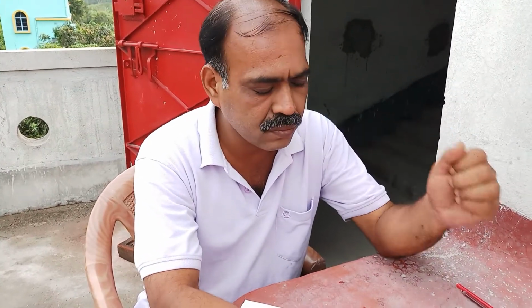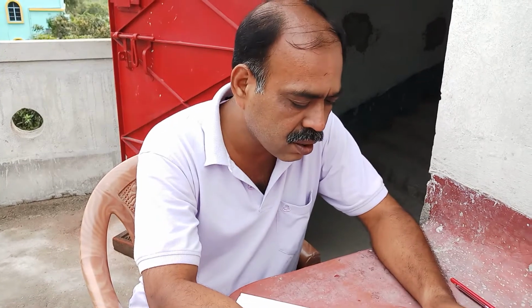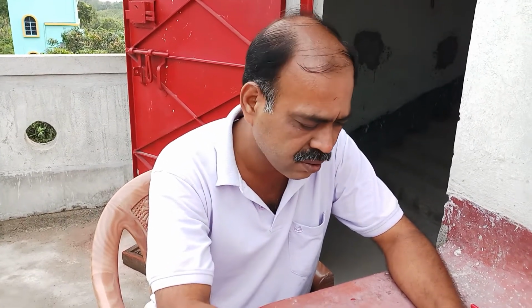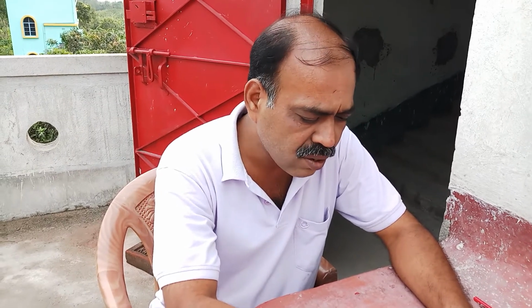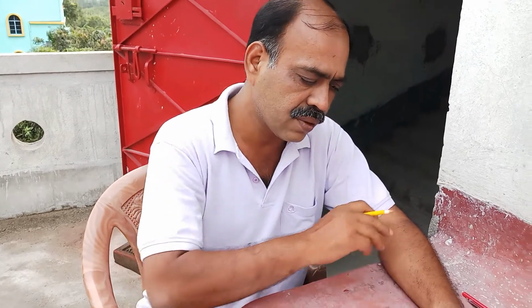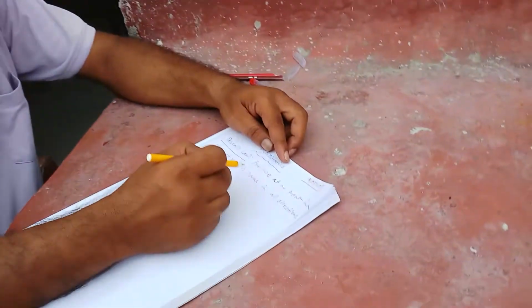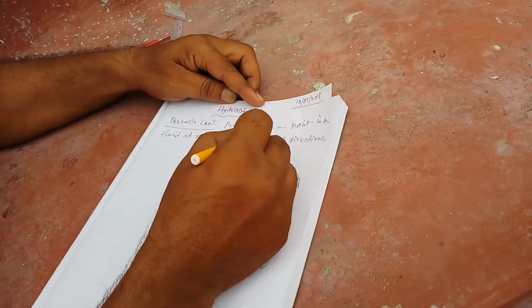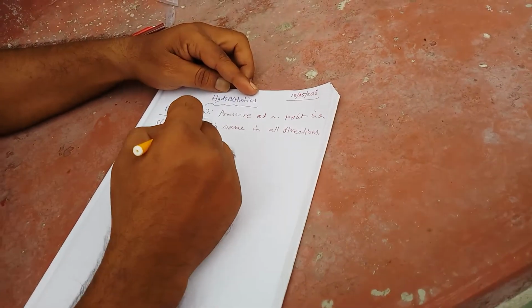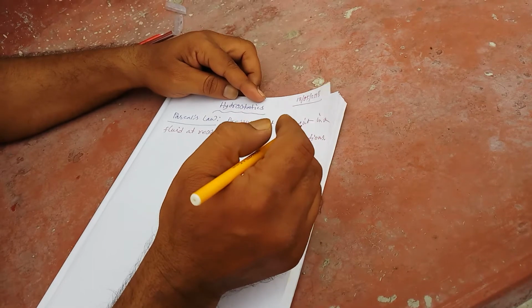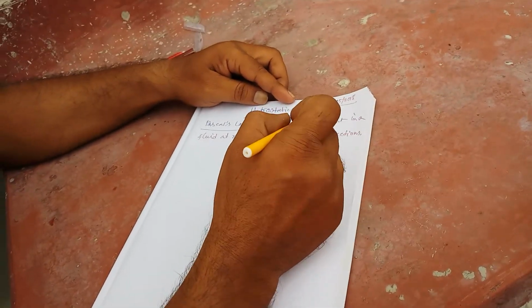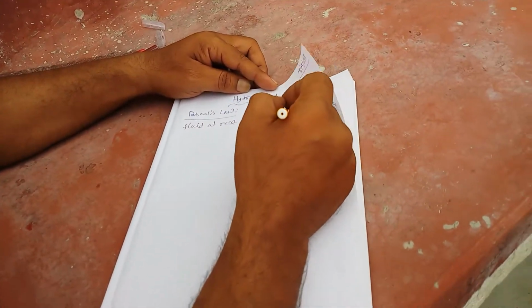So in the very beginning, the first topic which will be discussed is Pascal's law. So you have studied this law in class 7 or 8. What is that law? The law is: pressure at a point in a fluid at rest is the same in all directions. Here I have written this one. Pascal's law: pressure at a point in a fluid at rest is the same in all directions. You have studied the experimental proof of this law.